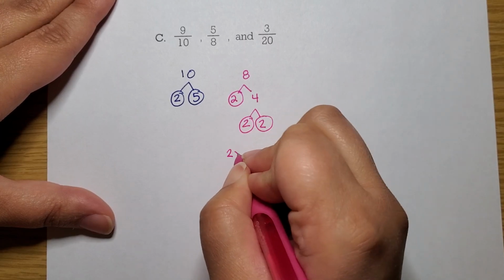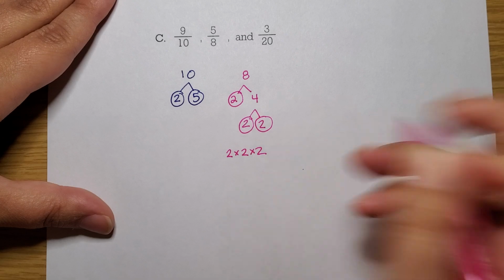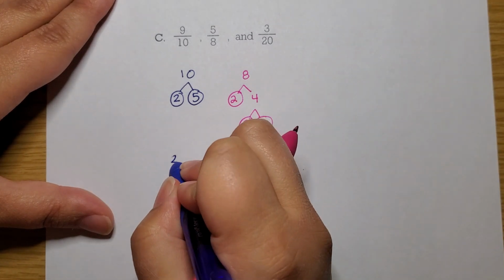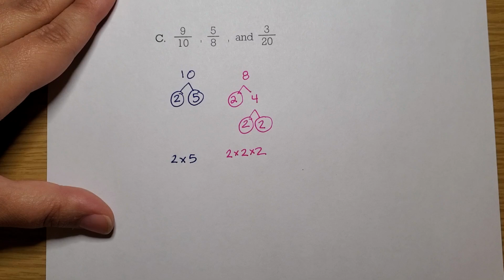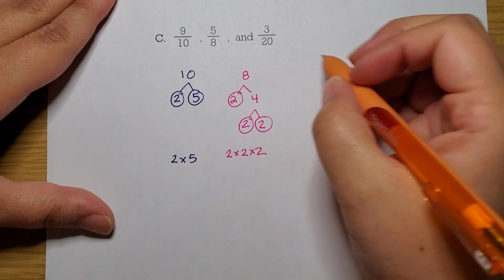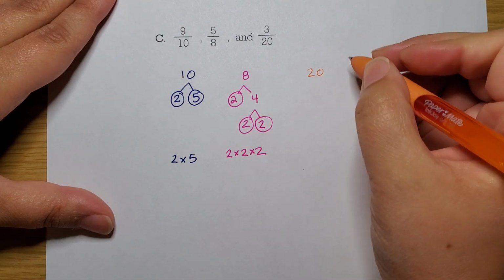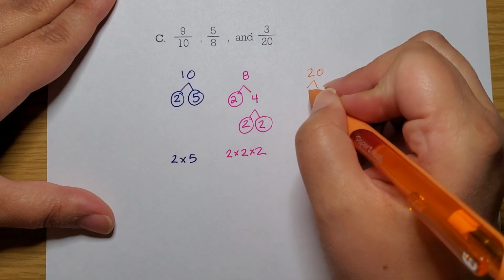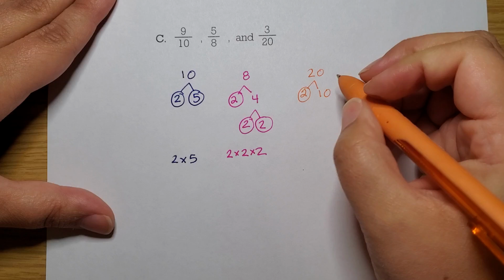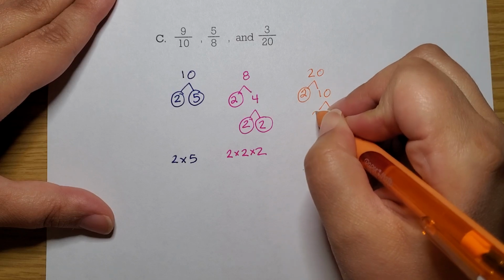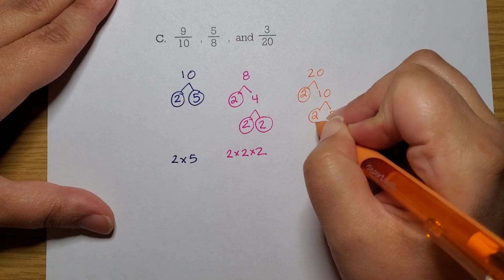Let me make sure I'm writing these out here. And then the last one we've got is 20. So 20 splits into 2 times 10. And then 10 will split into 2 times 5.